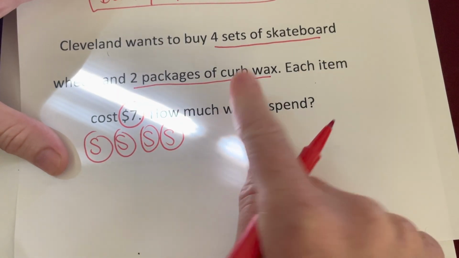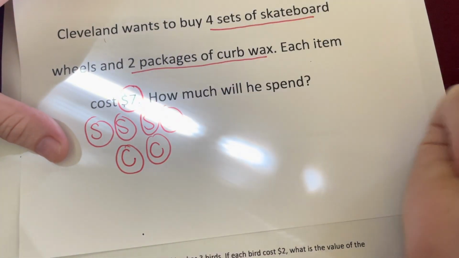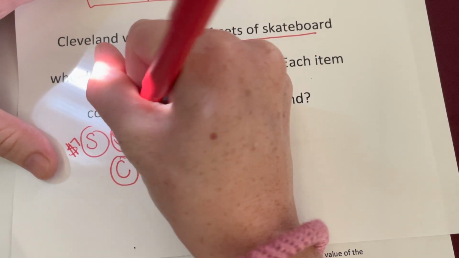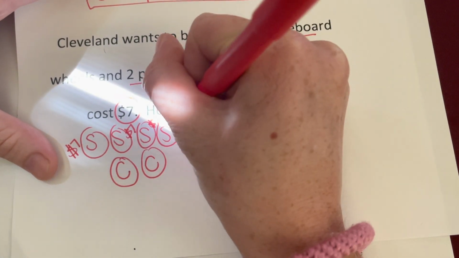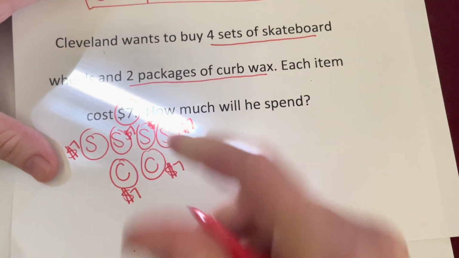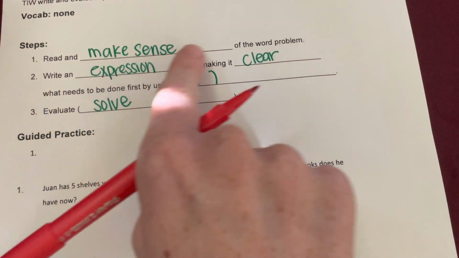And then he has 2 packages of curb wax. And then again, each of these is $7, $7, $7, $7, $7, and $7. So I just did step number 1. I made sense of the word problem.